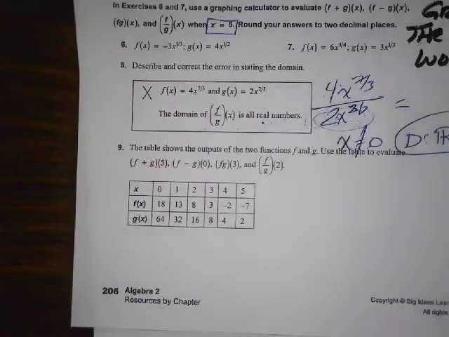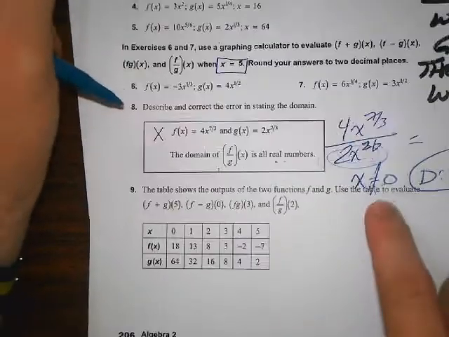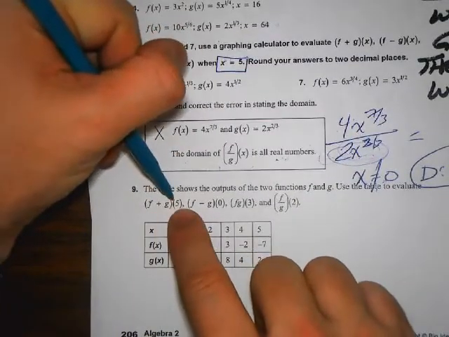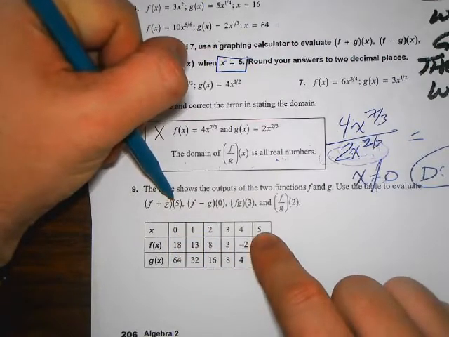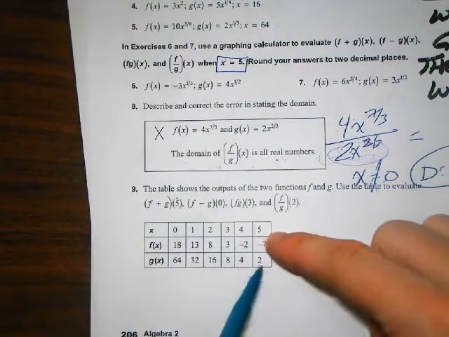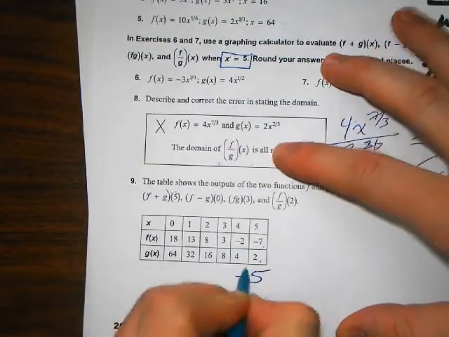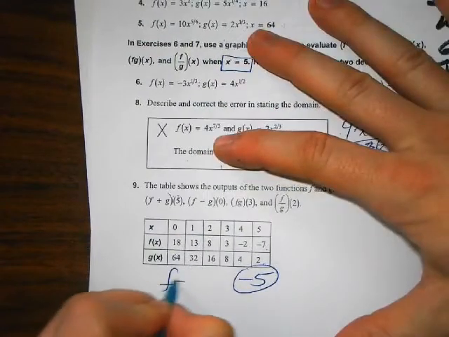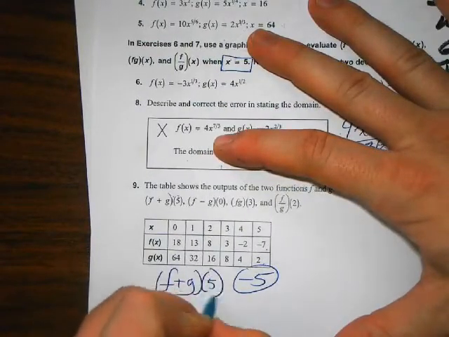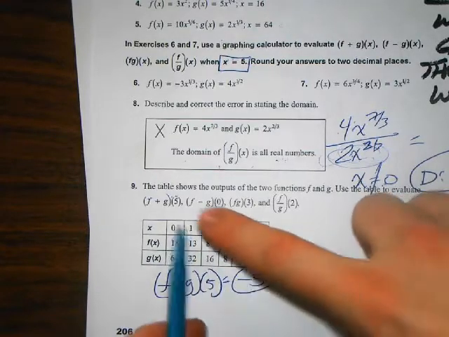All right. This last little bit, this little table, is kind of fun. It says use the table to evaluate f plus g at 5. So go to where x is 5. Okay, what is f plus g? Well, -7 plus 2 is -5. So that's my answer. F plus g at 5 is -5. And I got that by adding -7 plus 2, f plus g.